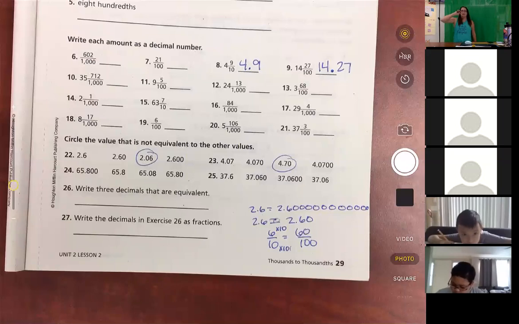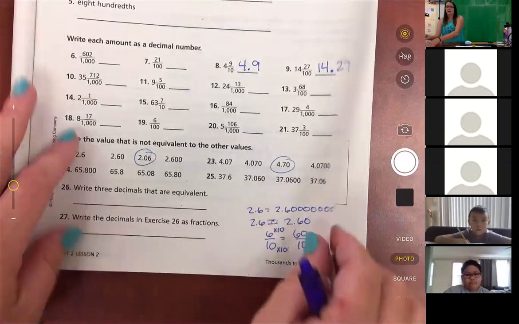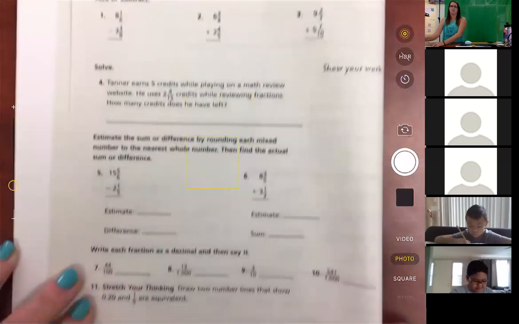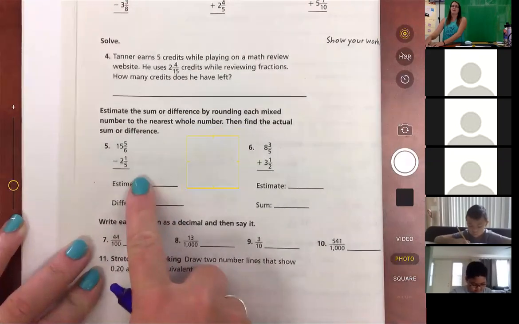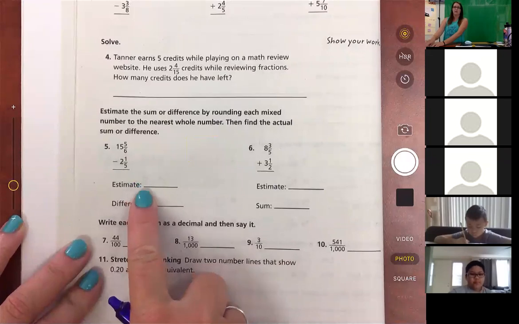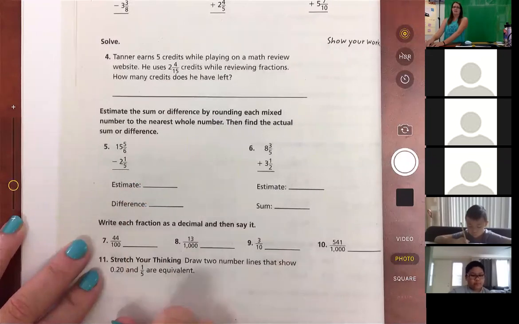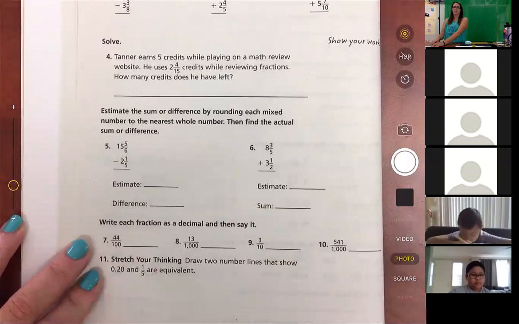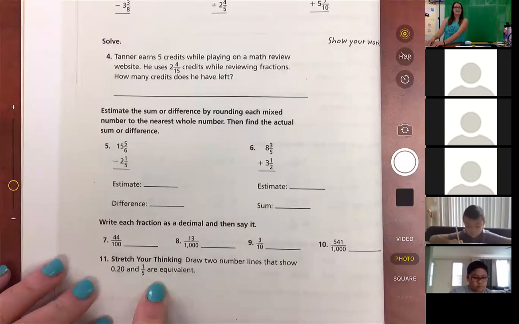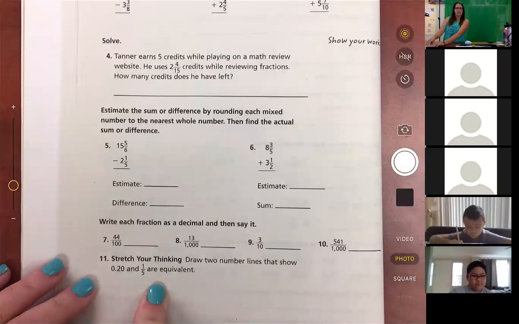Okay, all right. And then you have the back side of this page too, which is some adding, subtracting, fractions, estimating. Remember when we estimate, that's where we use those benchmark fractions. We round it to 0, 1/2, or 1. And then write these fractions as decimals. Okay, and look, stretch your thinking is the exact same concept as we had on today's stretch your thinking.